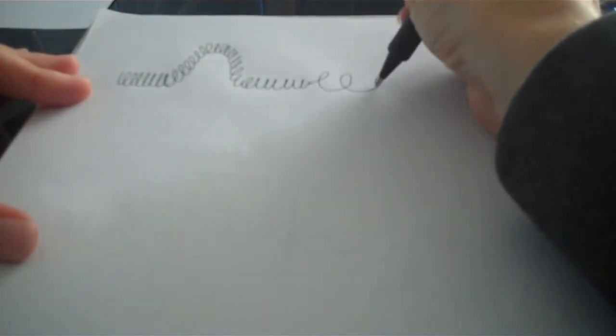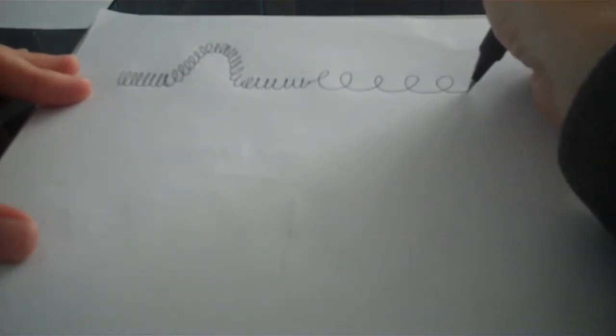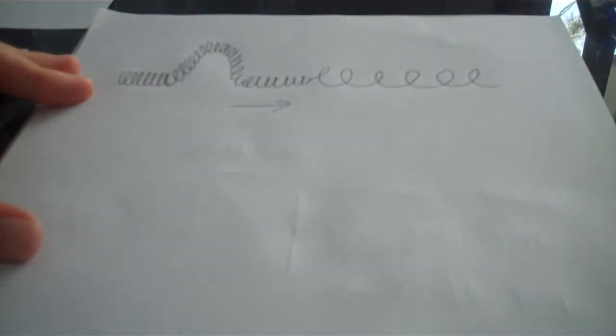So again, we start off with my beautiful drawing. So this is your more dense one, going up. Going down again, skews the writing. Okay, so it goes to here, and then it goes into the less dense spring. Now the pulse is traveling in this direction.